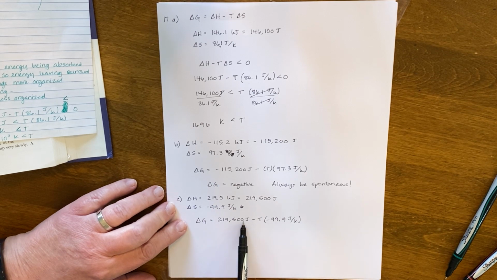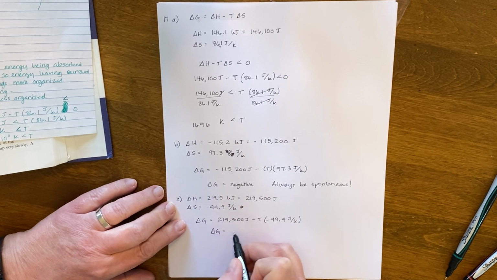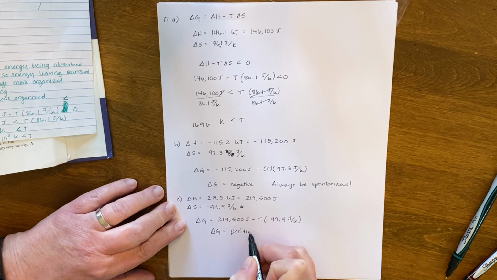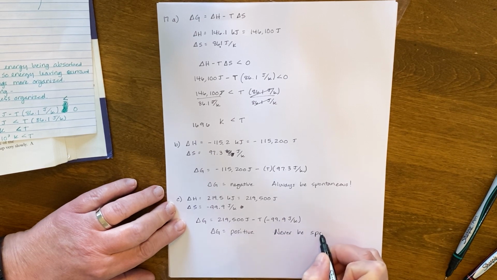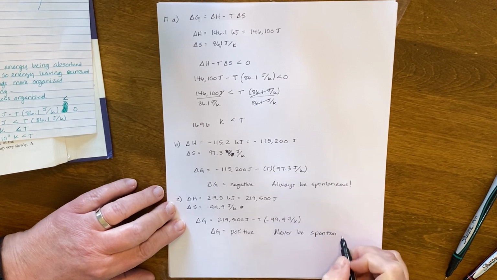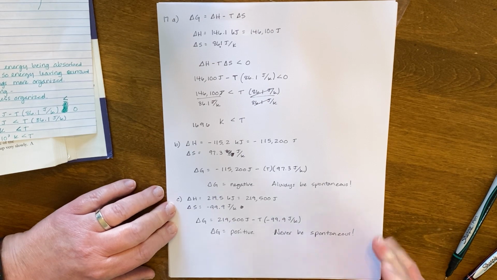I have a positive number, and then I have a negative times a negative, so this is going to be a positive. So this number is just going to become more positive. In this case, delta G is going to be a positive number, no matter what T is. Because I had this minus times a minus, this changes into a plus. So this will always be positive. So this reaction will never be spontaneous. Okay, and I can stop.